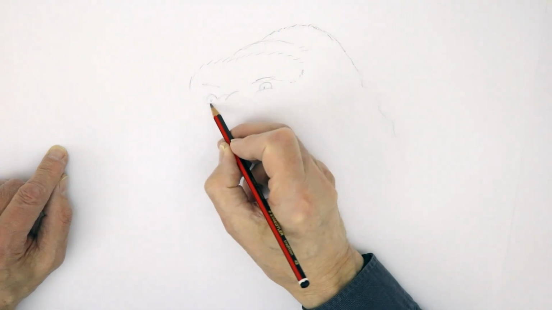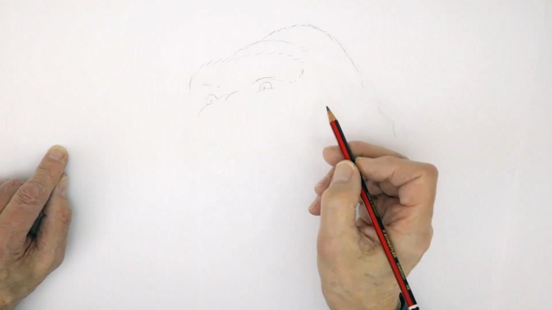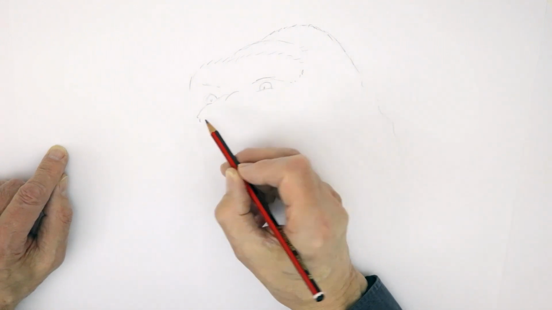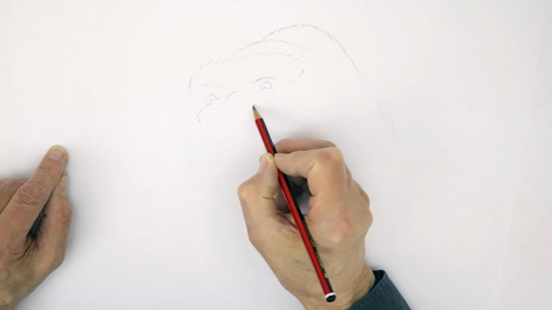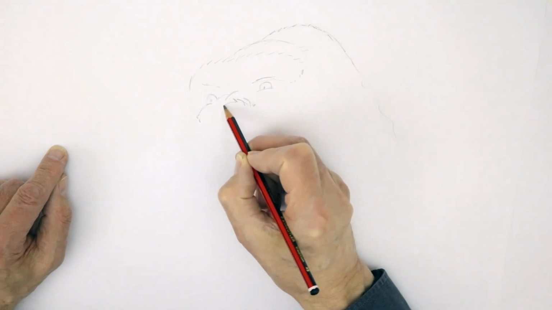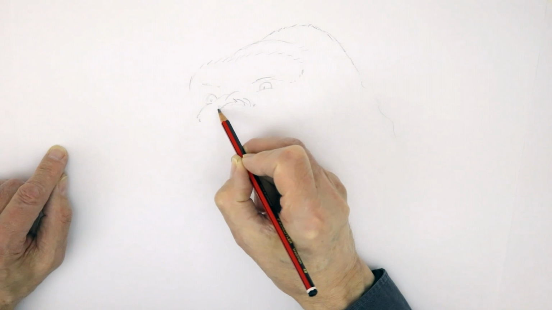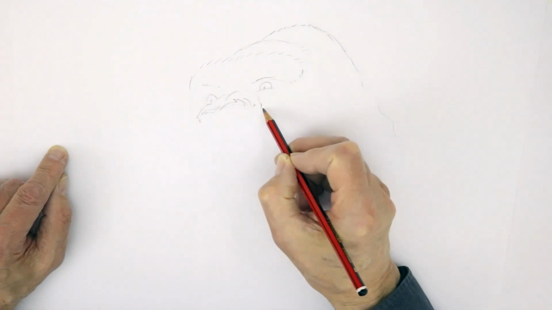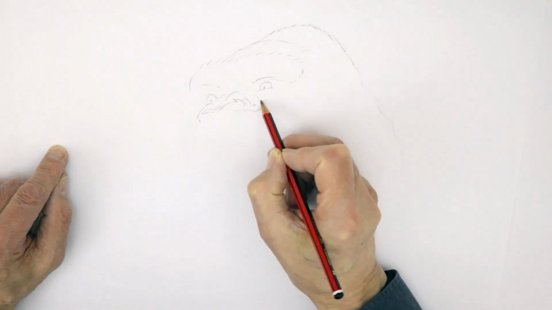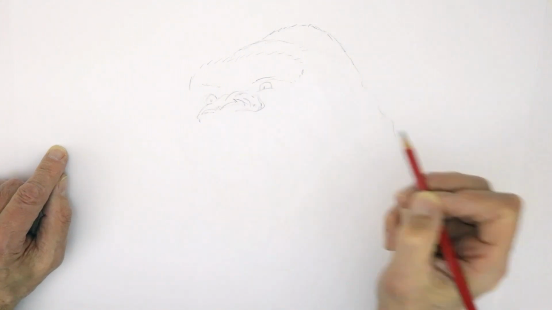So you get the nose right across like that, stretching down to about there, and then the nostril shapes come in like that, which I'll shade in black later. But there's the kind of nose shape coming in, right, like that, okay?